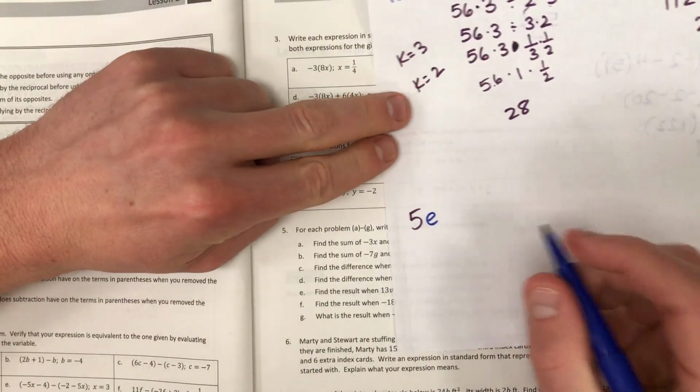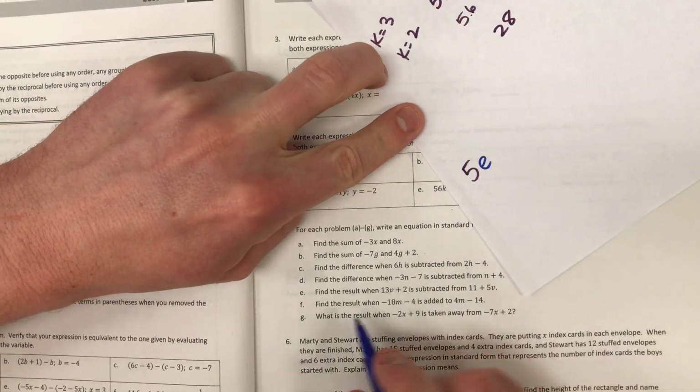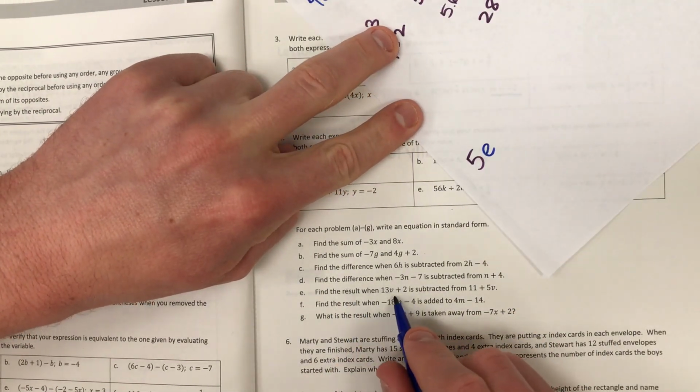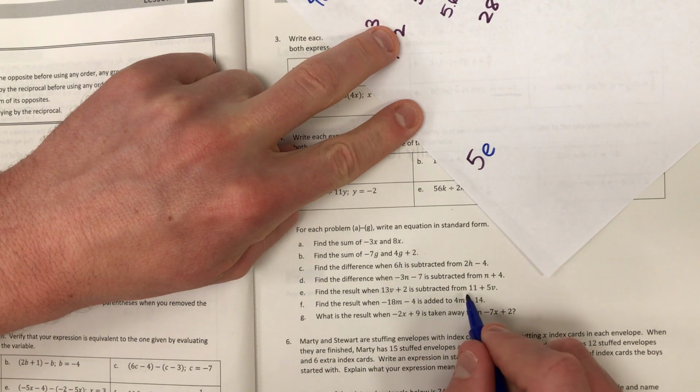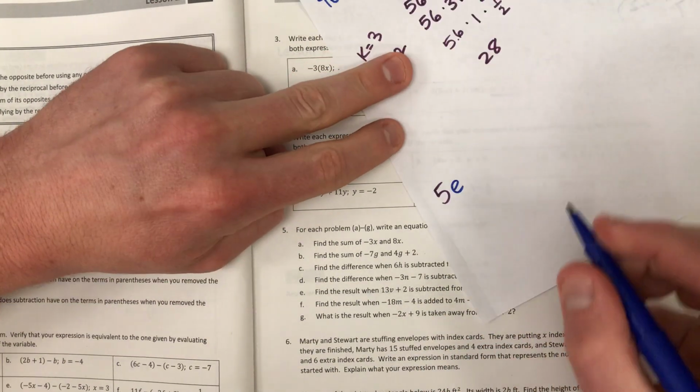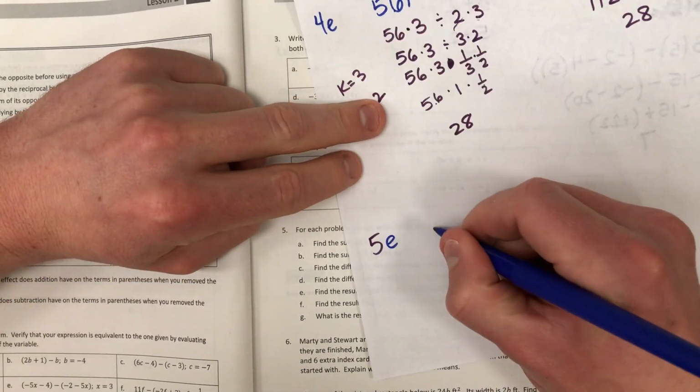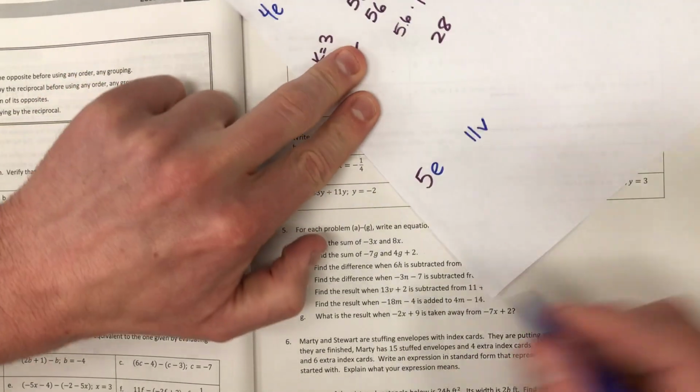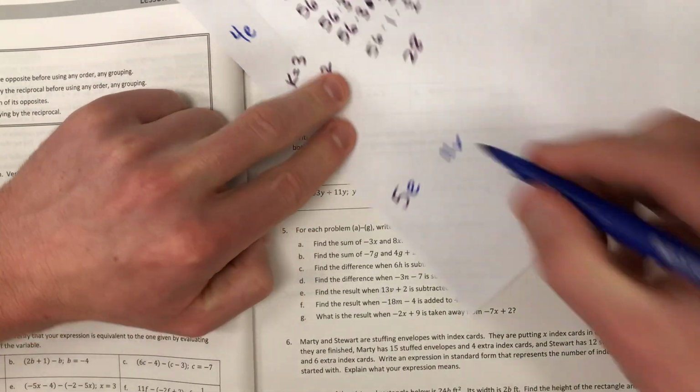So 5E says, find the result when 13V plus 2 is subtracted from 11 plus 5V. So to subtract something from something else means that's the thing that's being subtracted. Oops, I wrote this wrong.